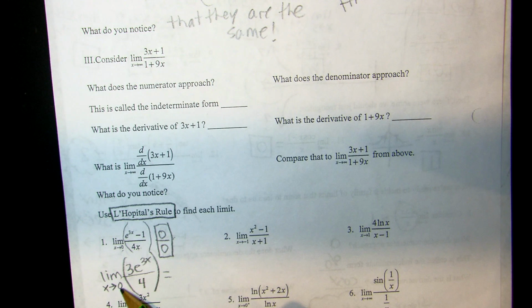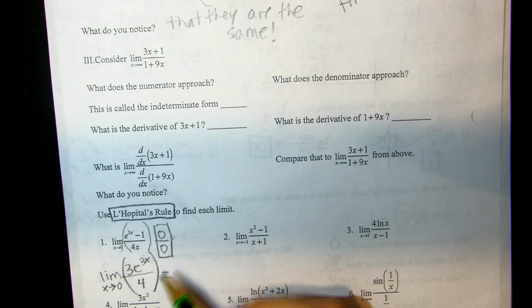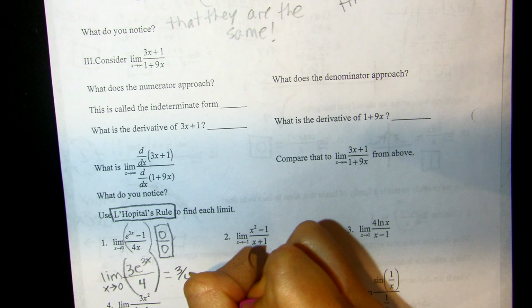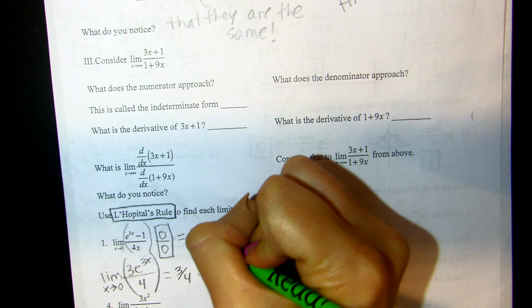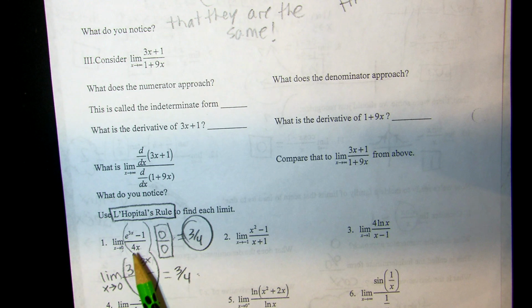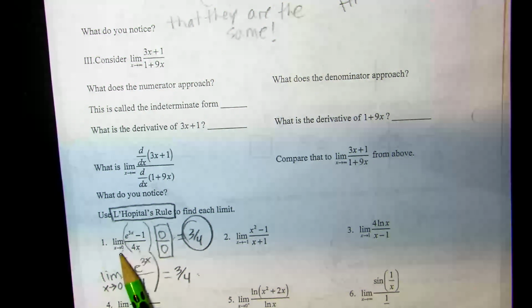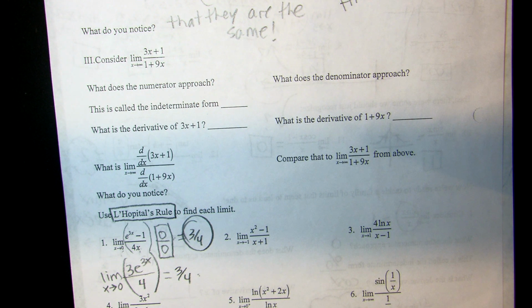And now I can do this problem easily. If I plug a 0 in, e to the 0 is 1, 1 times 3 is 3, 3 over 4 is 3/4. And the answer to this limit question is the answer to this limit question as well. If you would like, you could go ahead and graph this in your graphing calculator or on Desmos and see that when the x's are trending towards 0, the y's are trending towards 3/4.